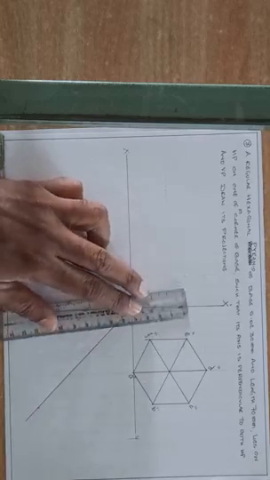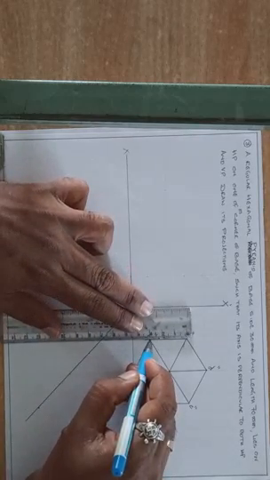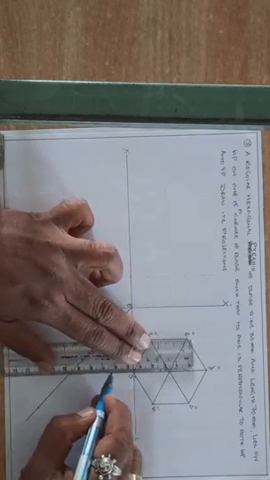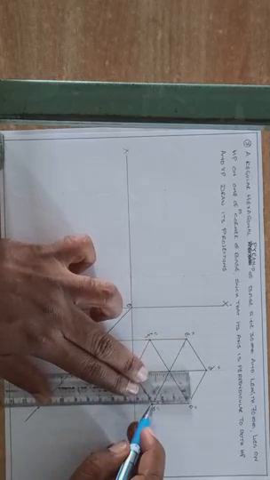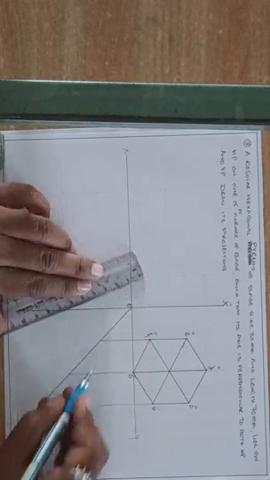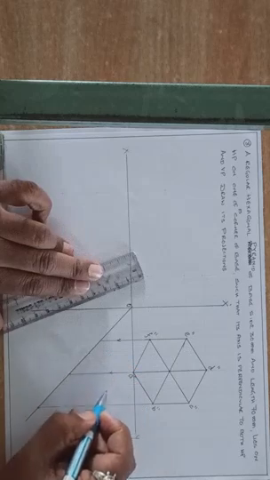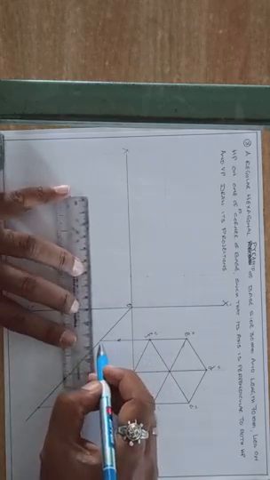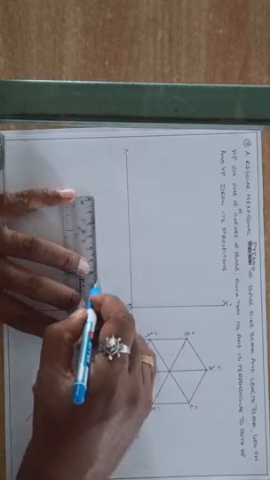Now I have to draw the projections downwards, opposite to the previous processes. So here downwards. You can show the arrow marks downwards. Right. Again horizontal projectors, opposite direction.